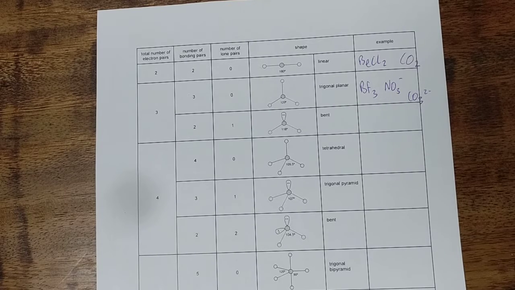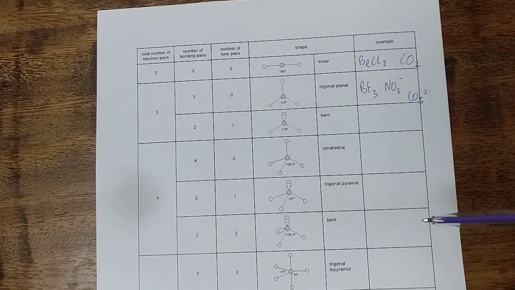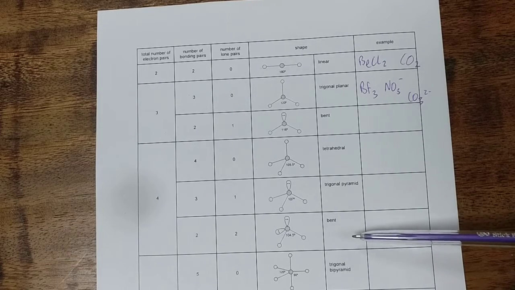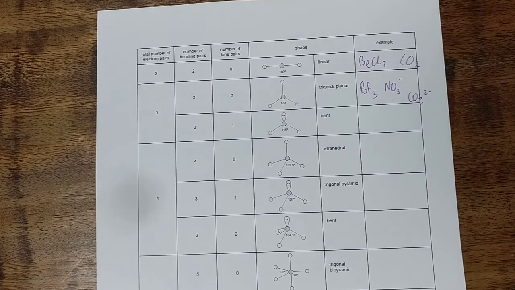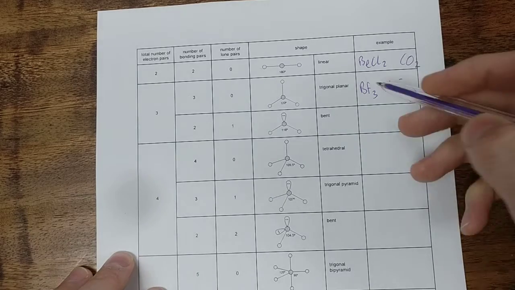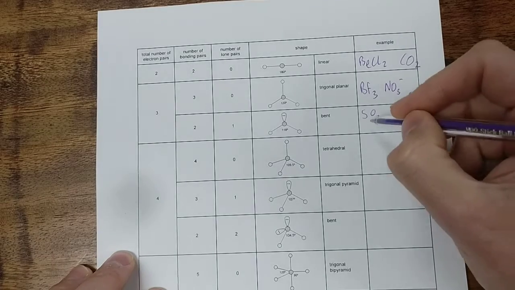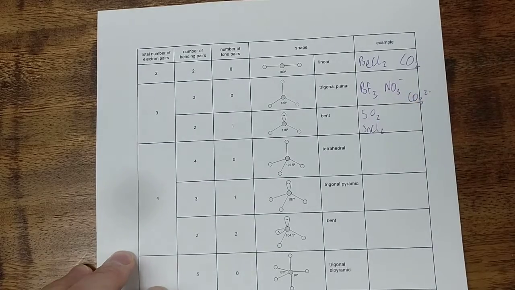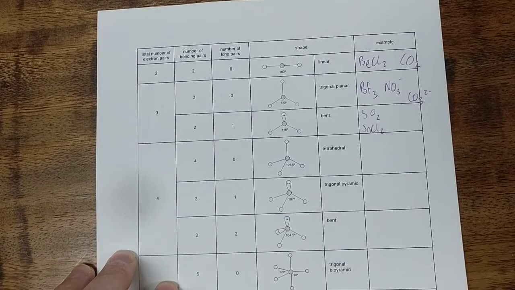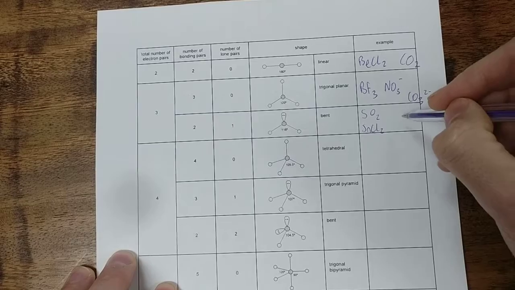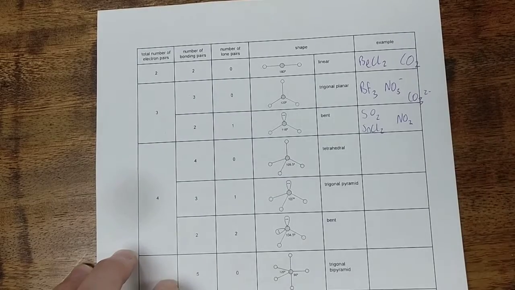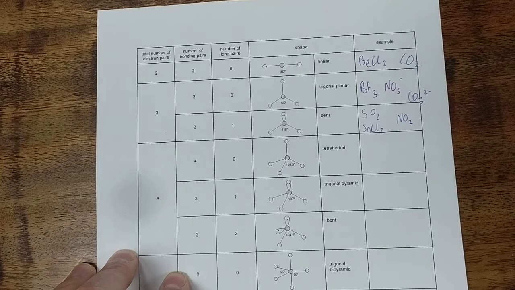For the next one, the bent shape with one lone pair of electrons, and you'll see that the bent name comes back again when we're looking at things like water with 2 lone pairs of electrons, but with one lone pair of electrons we end up with this bond angle of 118 degrees, and we could be looking at something like sulfur dioxide, SO2, but tin chloride as well, SnCl2, will also have these 2 covalent bonds and a lone pair of electrons, and nitrogen dioxide as well, NO2. And again, we'll do a bit more detail about the bonding in some of those a bit later on.